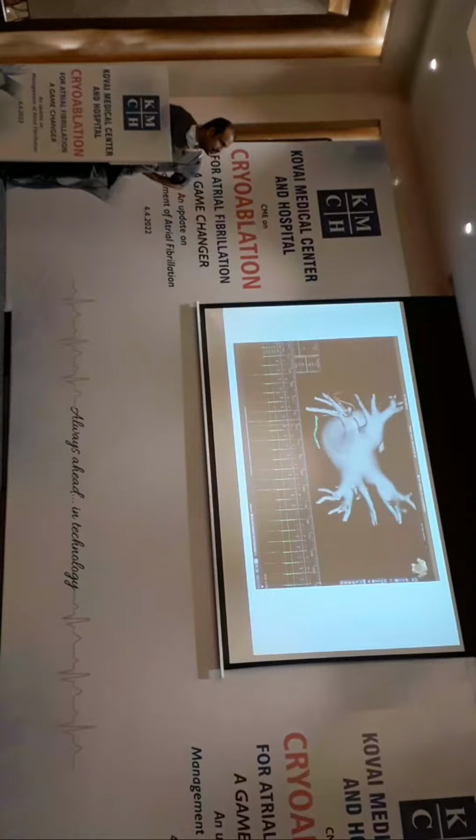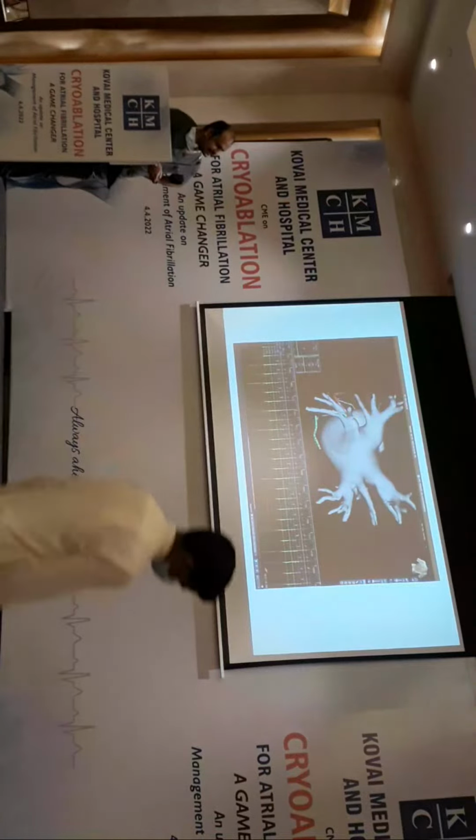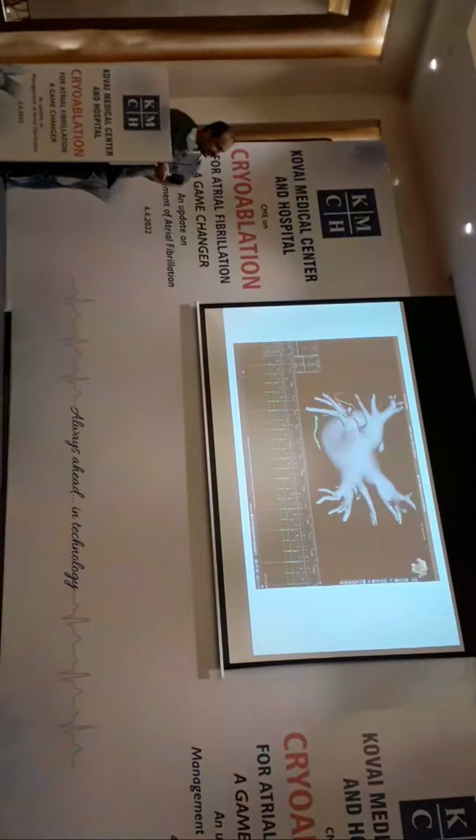So this is a short video of what we are doing. You can see the catheter here. We have started the freeze, and slowly you can see the pulmonary vein potentials are lost. You can clearly see here there are pulmonary vein potentials. Once we started the freeze, the pulmonary vein potentials have completely disappeared.